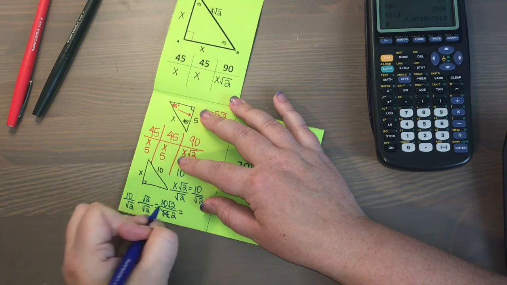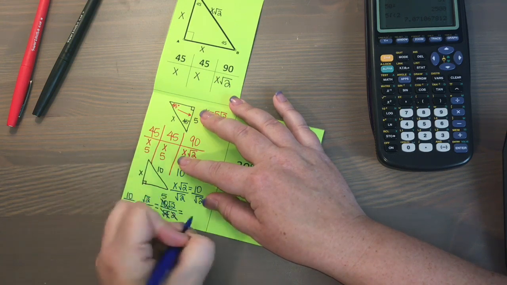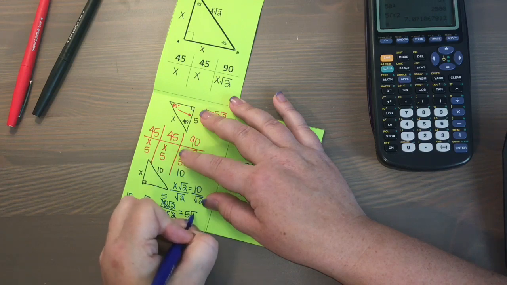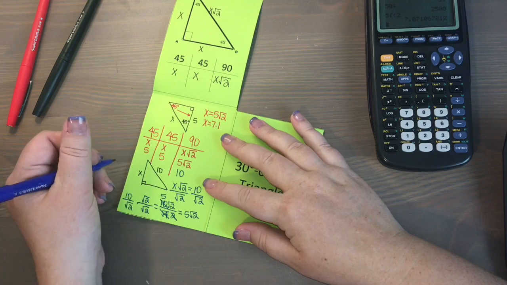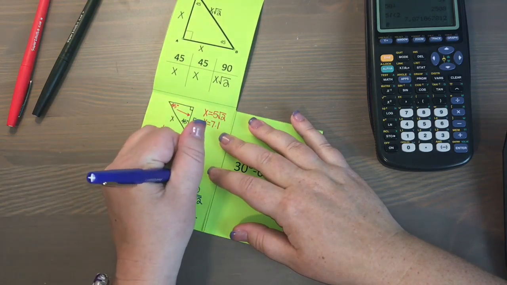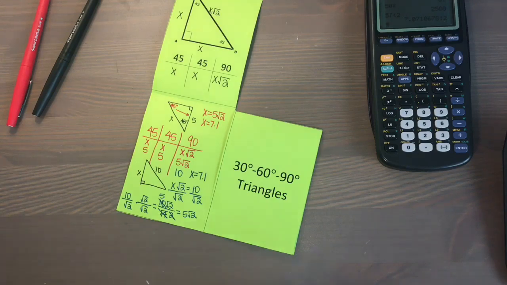Now we can reduce this down. Both are divisible by 2. If we divide this by 2, we get 5 square roots of 2. Now 5 square roots of 2, again, that answer is going to be 7.1. So that's funny how that worked out. x is also going to be 7.1 for this problem here.